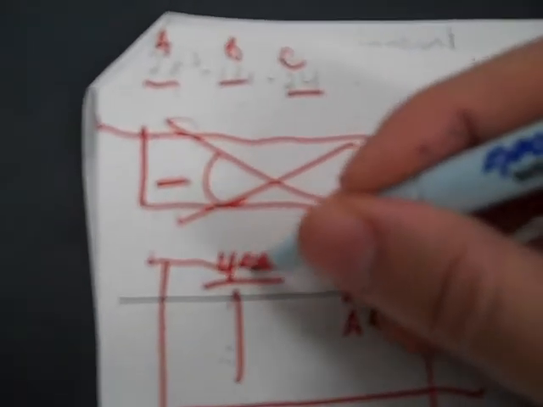Okay, so A times C. A is positive 2, C is negative 24. It's going to be negative 48, so I got a negative, and that's going to be a difference of 13.